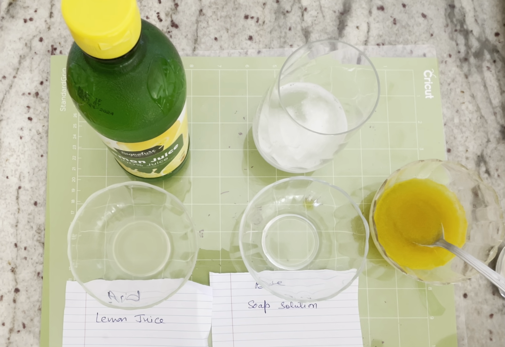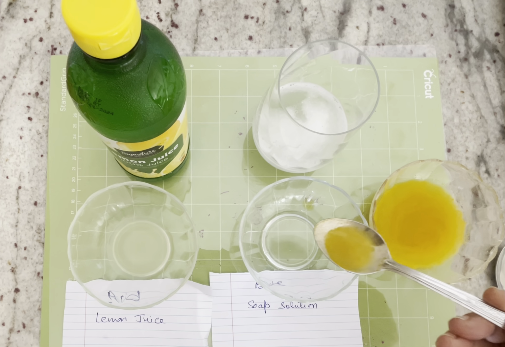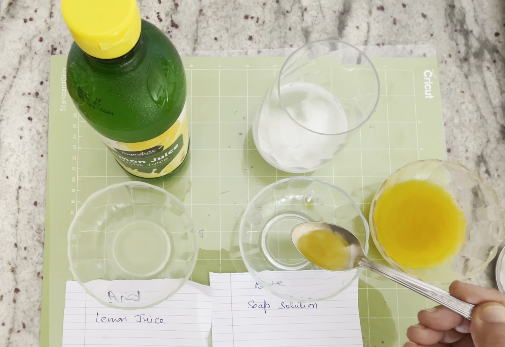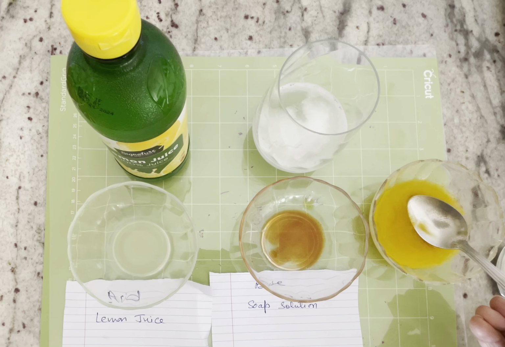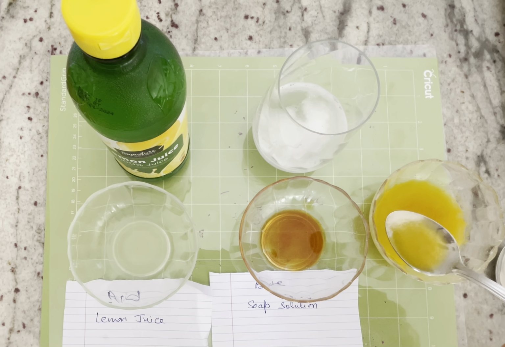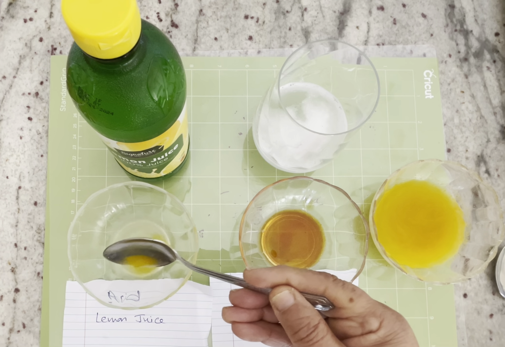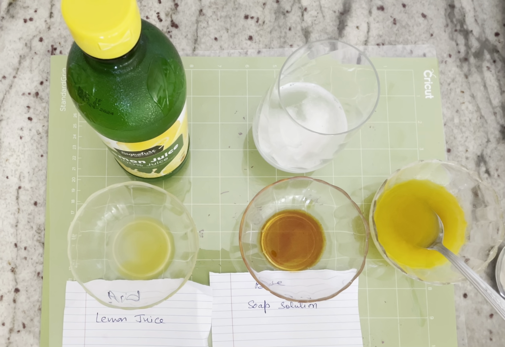So what I have to do, I'll add some turmeric solution to the soap solution. Its color is changed. Now I add this to the acidic solution. No color is changed. What a surprise.